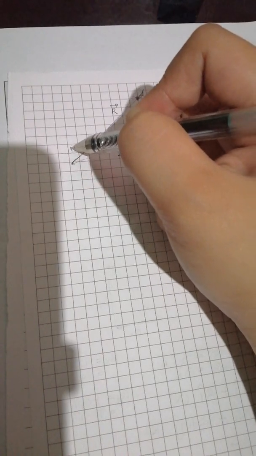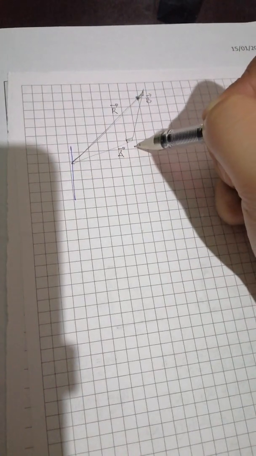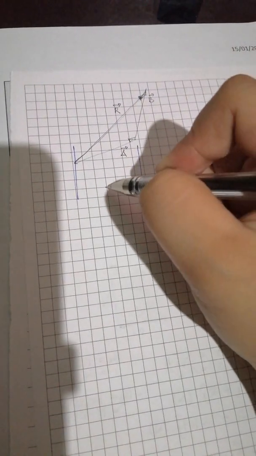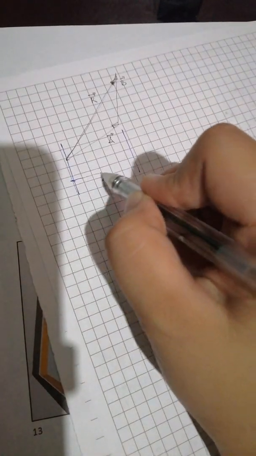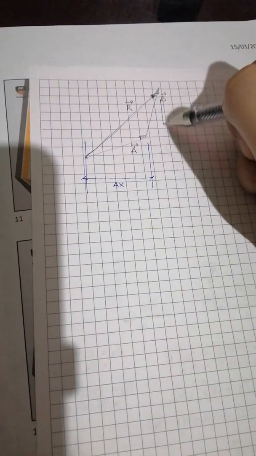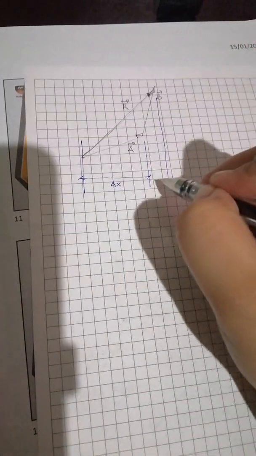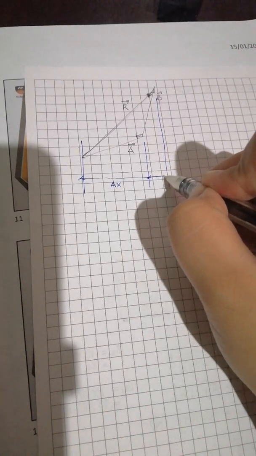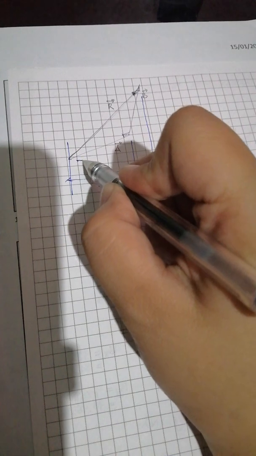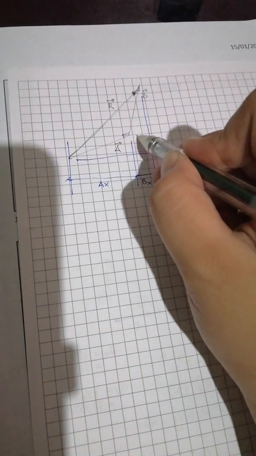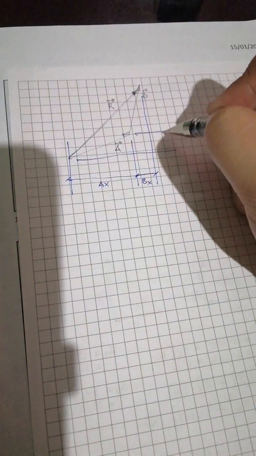So, this one is Ax. This one is Bx. Next, this one is Ay.